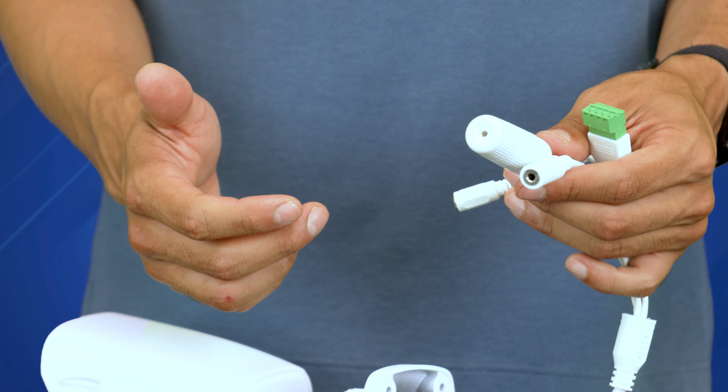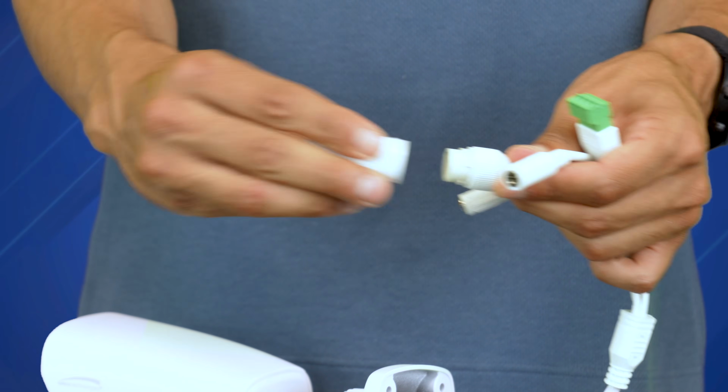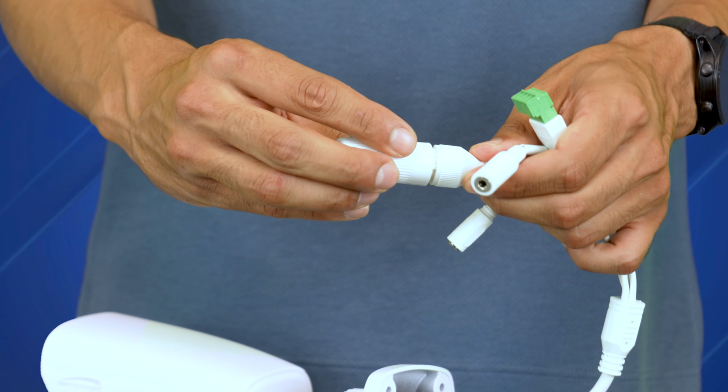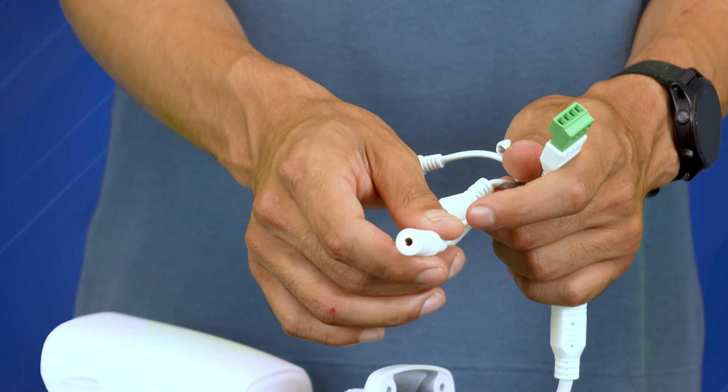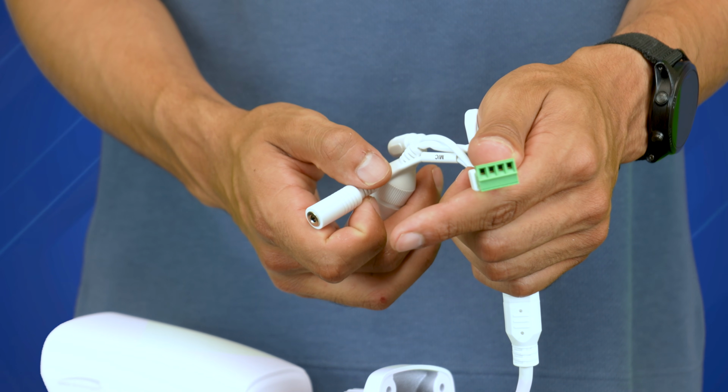Let's go over the camera cabling. We have our RJ45 port, which includes a waterproof connector, our 12-volt DC, audio in, and alarm in and alarm out.